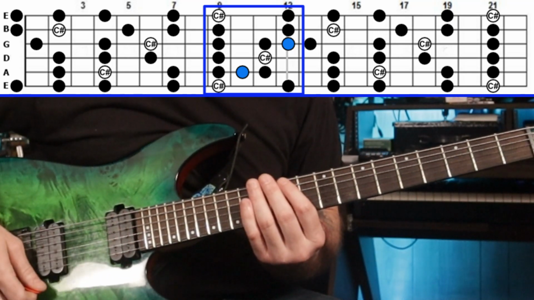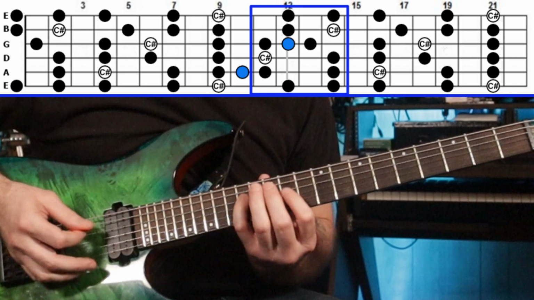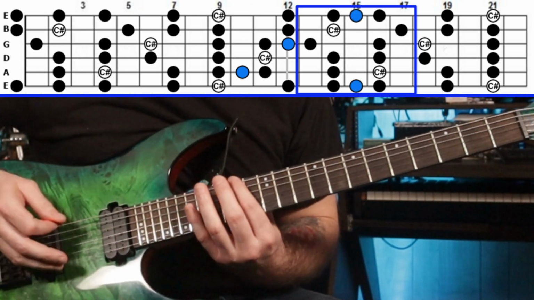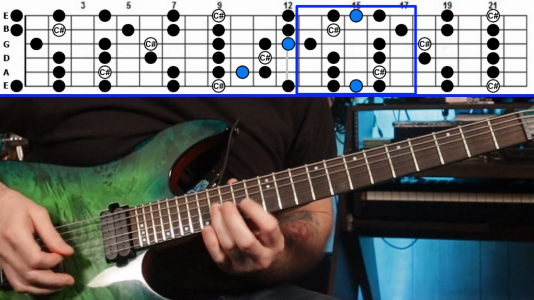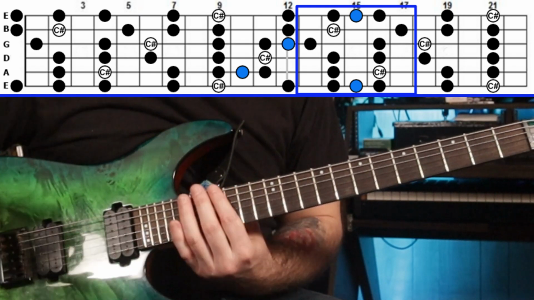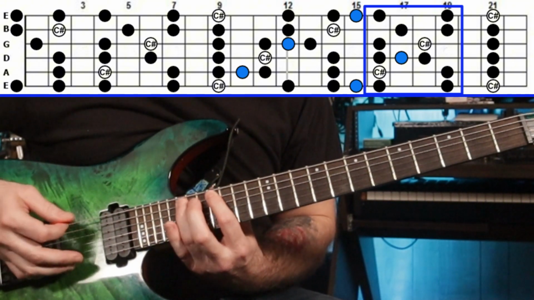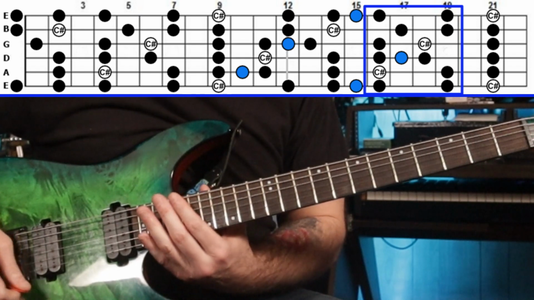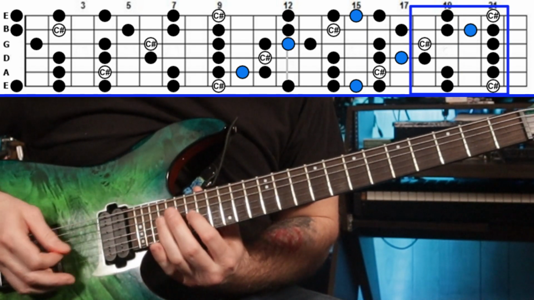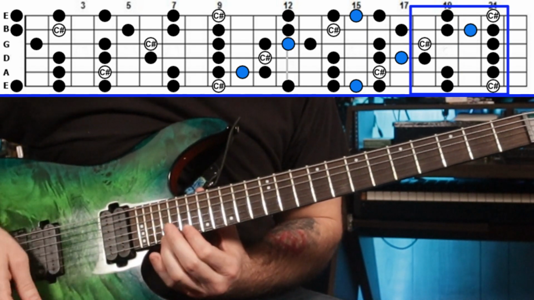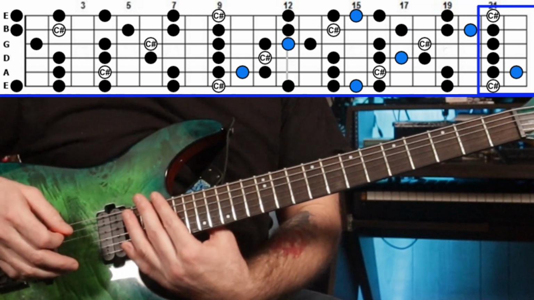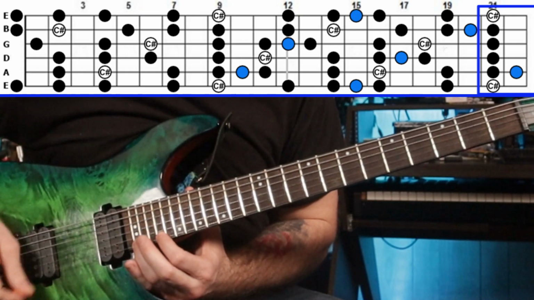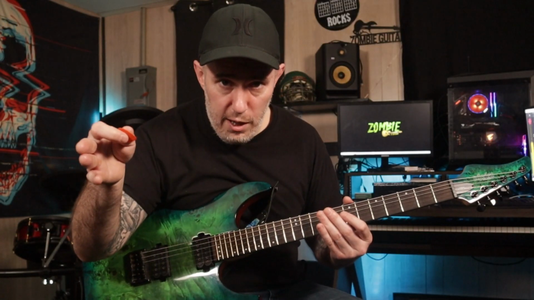And then pentatonic position number 2, pentatonic position 3, pentatonic position 4, pentatonic position 5, and then back to pentatonic 1 if you have enough frets on your guitar. So that's all 5 pentatonic positions.